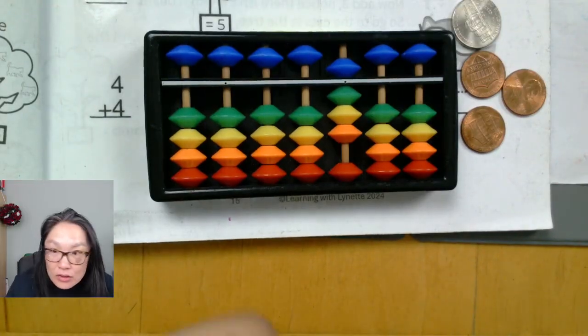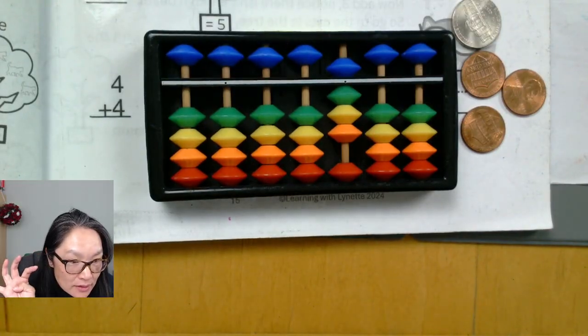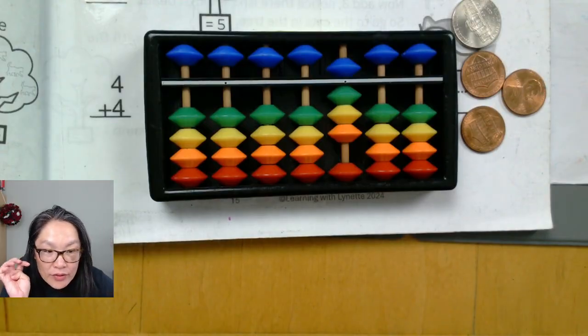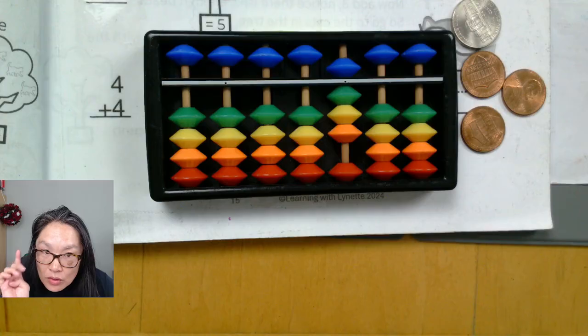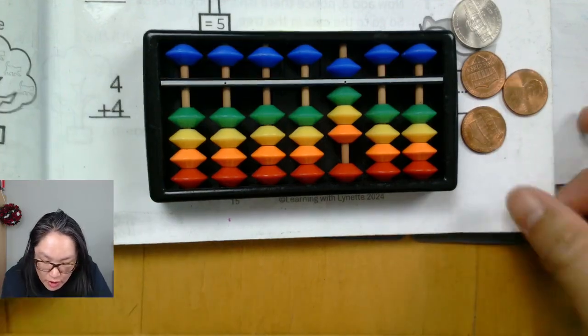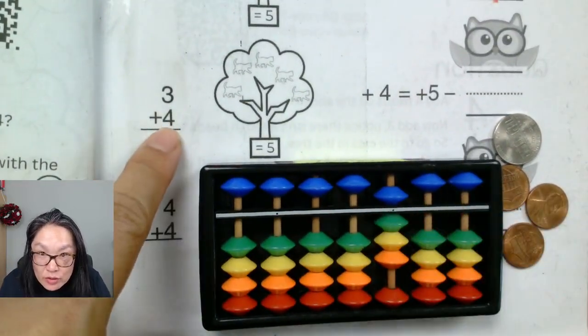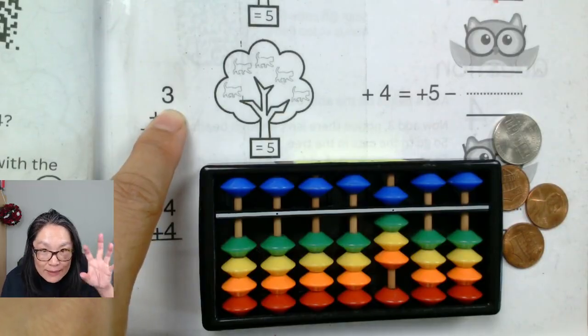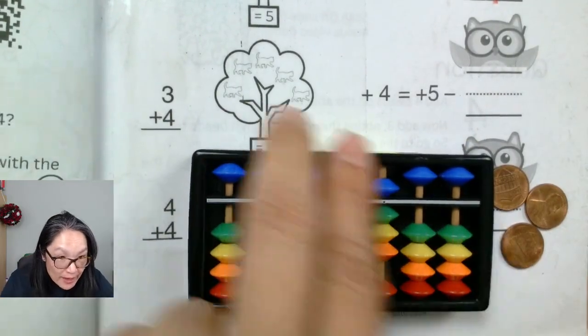Alright, so that is... I've never learned this, pretty cool. Oh, thank you. So that's what we're trying to do. When we do 3 plus 4, it's the same thing. I have 3.